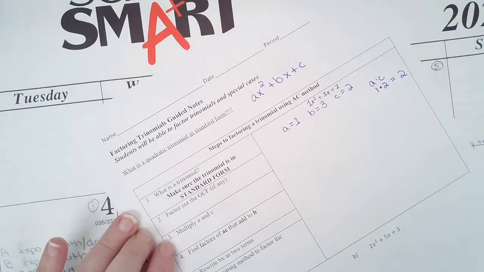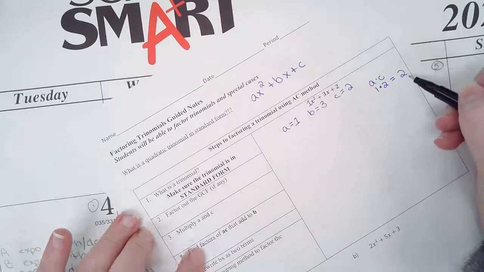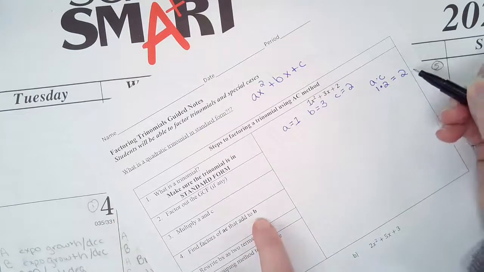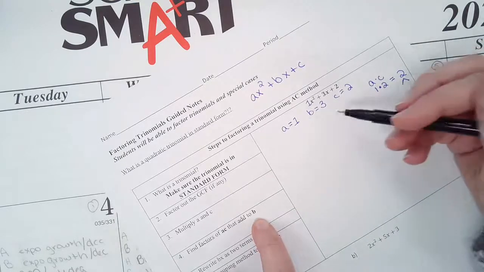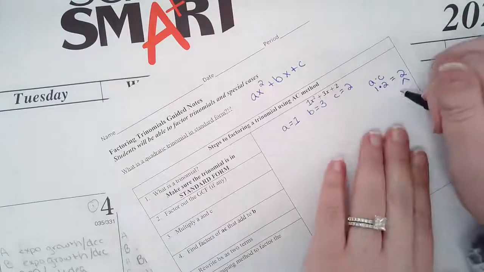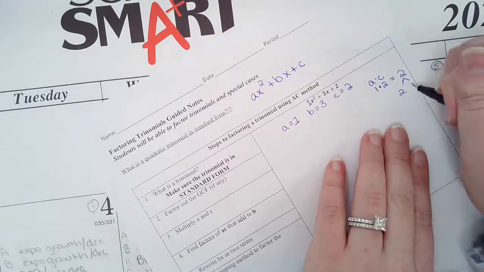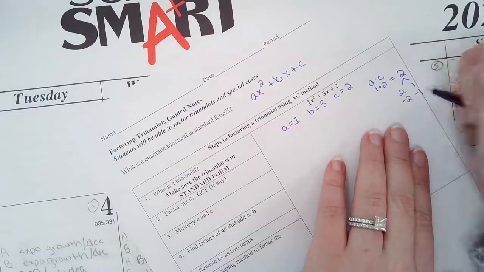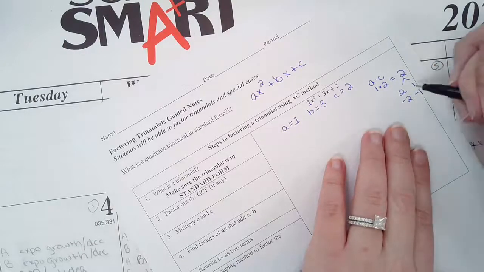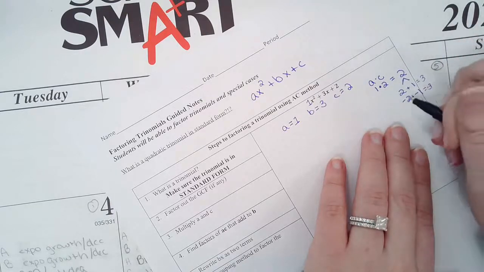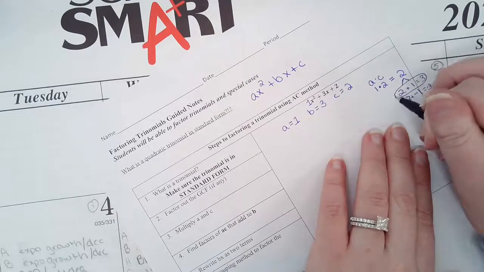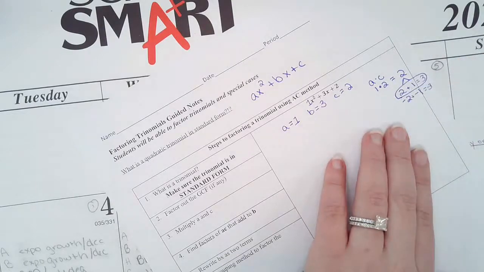Okay. From there, we are going to find factors of 2 that add to my B. So I want to think of numbers that multiply to equal 2, but add to be 3. The factors of 2 are 1 times 2, and negative 1 times negative 2 will get us that positive 2. But if you add those two numbers together, 1 plus 2, that equals 3. The two factors we're worried about, positive 2 and positive 1. So I found the factors I want.